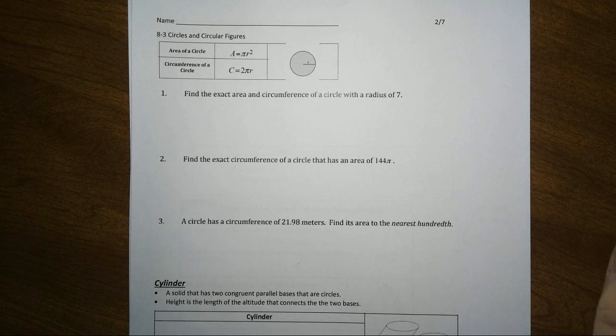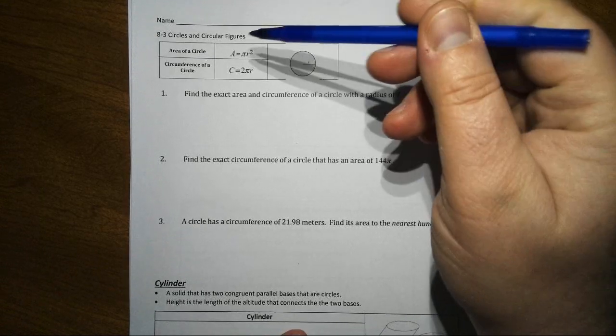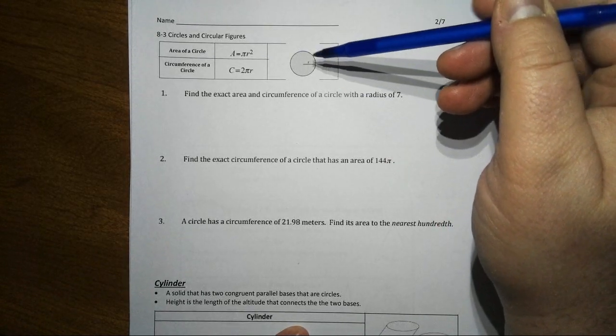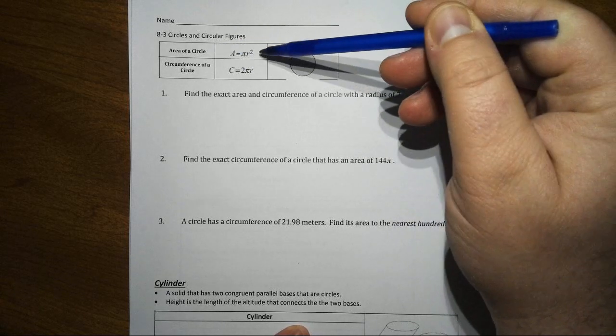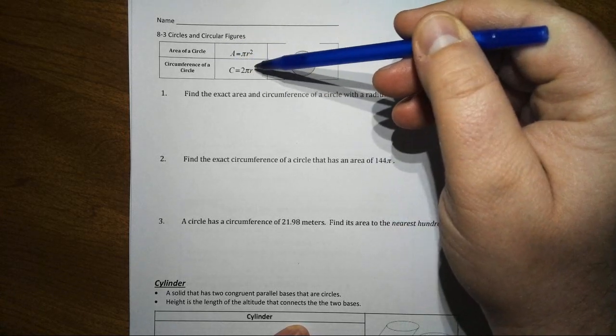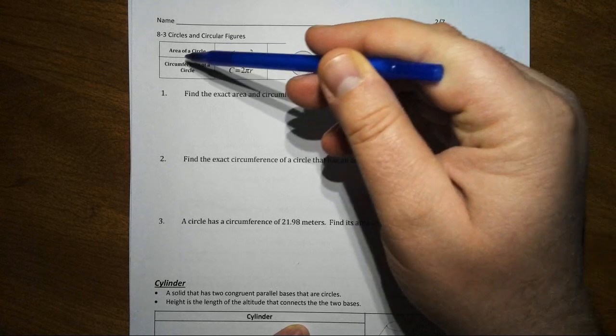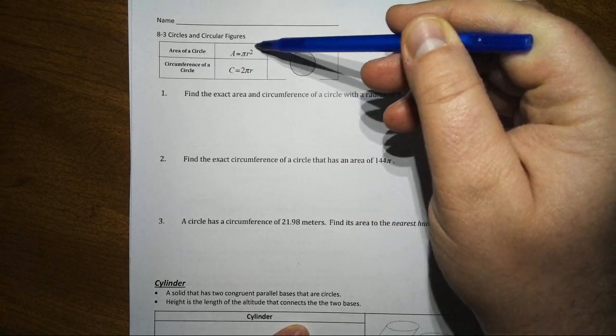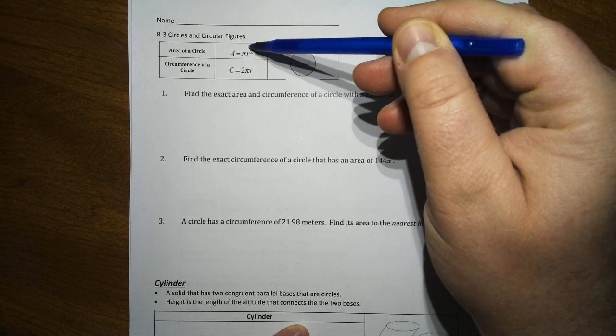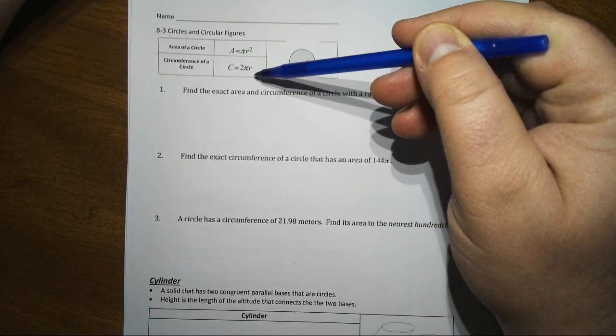All right, we are on to 8.3, which is circles and circular figures. First of all, we have a circle. Remember, the two formulas we're using here are area of a circle, pi r squared, and circumference, which is 2 pi r. Usually, to remember the difference, remember area is in units squared, and that's the r squared part in the area formula.